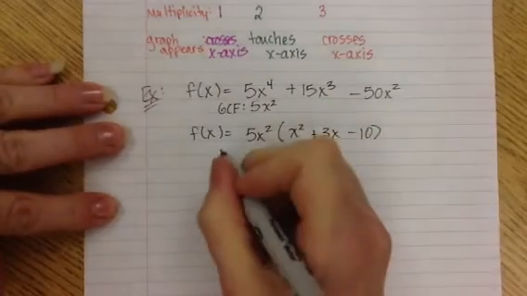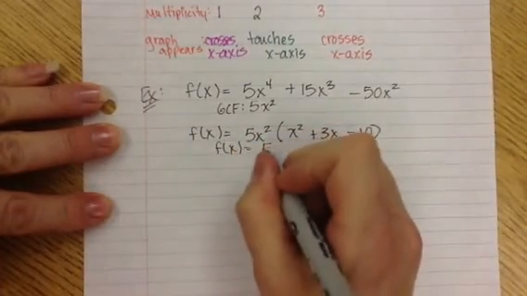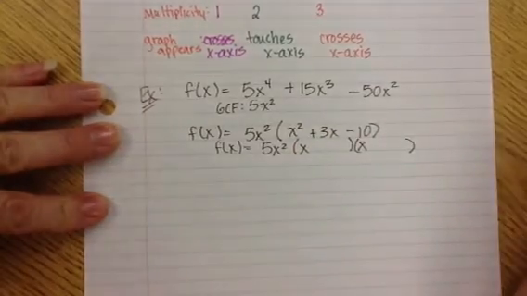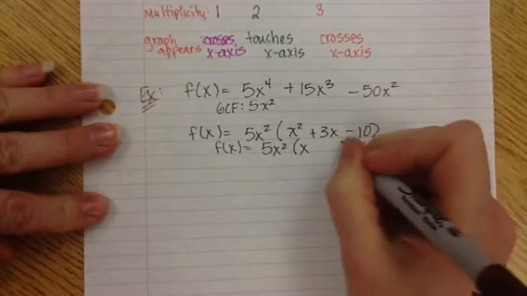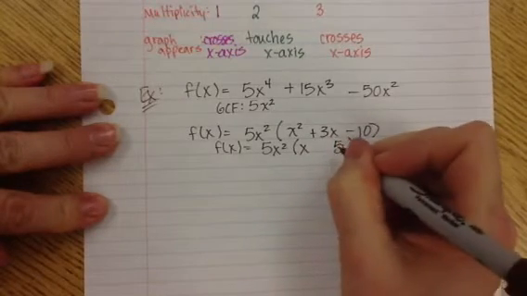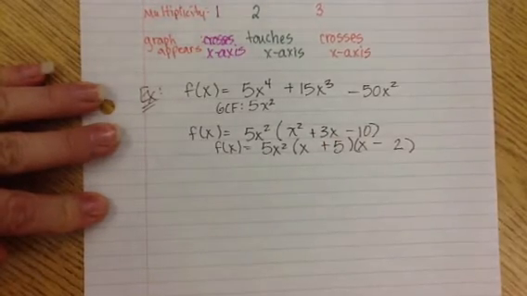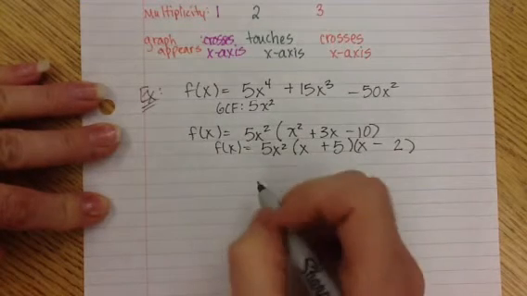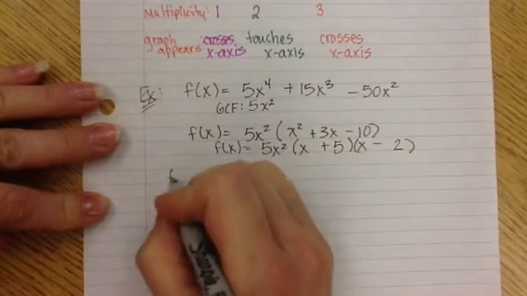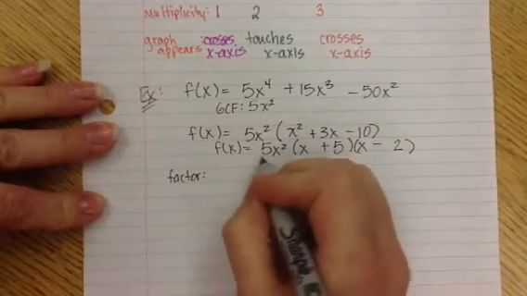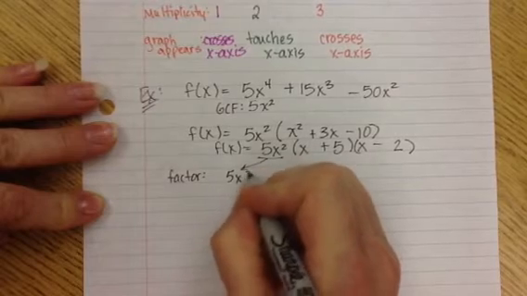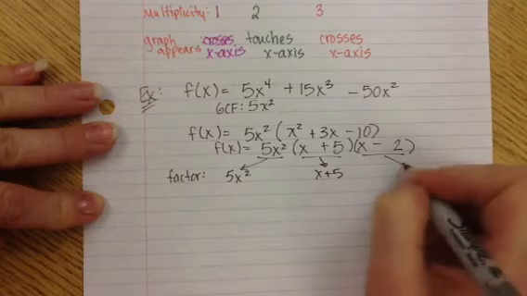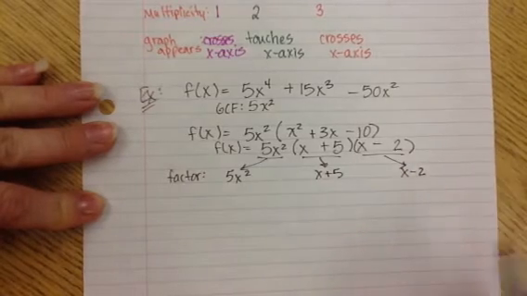Then we'll break down this parenthesis. So f of x equals 5x squared times, let's see, it's going to be x and x, and then to get 10, I can take 5 times 2, and I need a positive 3, so it'll factor 5x squared times (x plus 5) times (x minus 2). Then each of my factors, I'll have 5x squared as a factor, x plus 5 as a factor, and x minus 2.